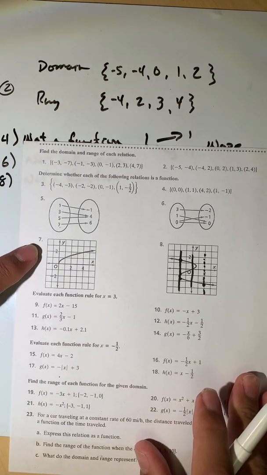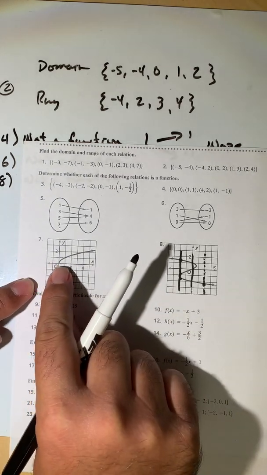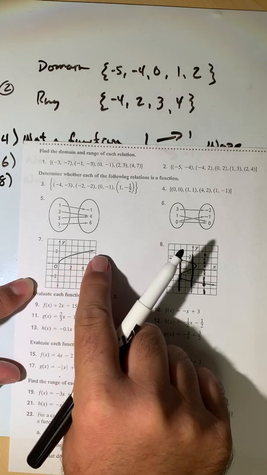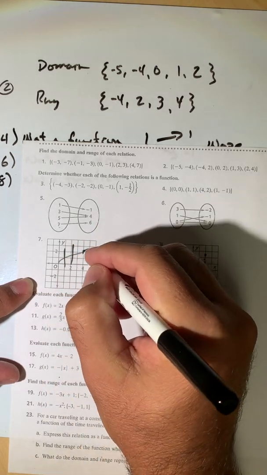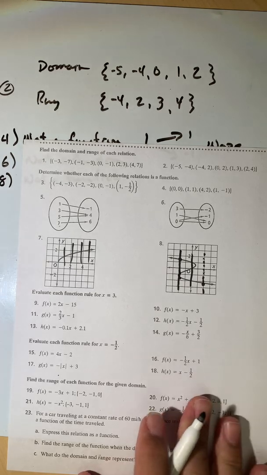As opposed to, for example, number 7 here, right? So for each x, there's only one y that goes with it, right? So this passes the vertical line test no matter where you draw that vertical line.